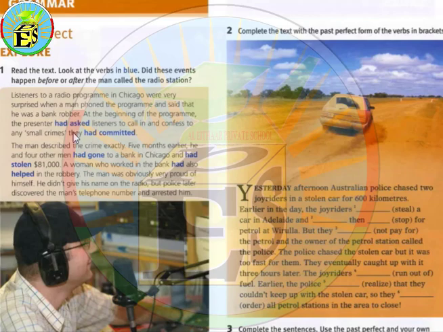Let's start reading. Listeners to a radio program in Chicago were very surprised when a man phoned the program and said that he was a bank robber. At the beginning of the program, the presenter had asked listeners to call in and confess to any small crimes they had committed.